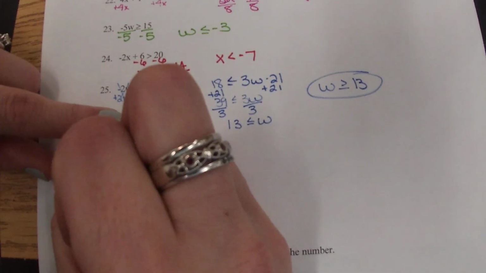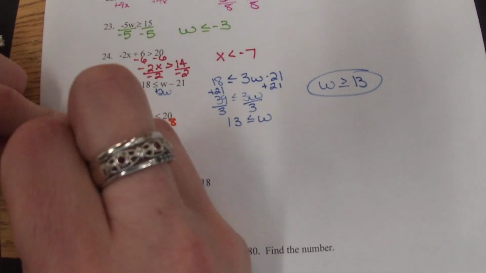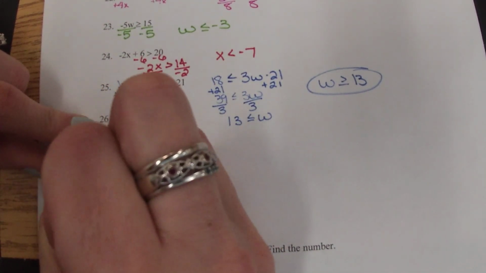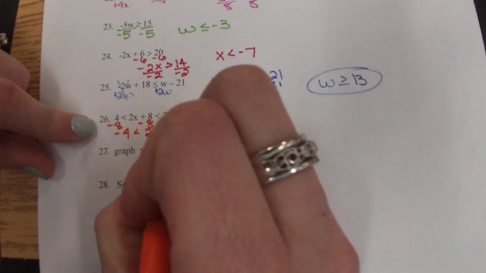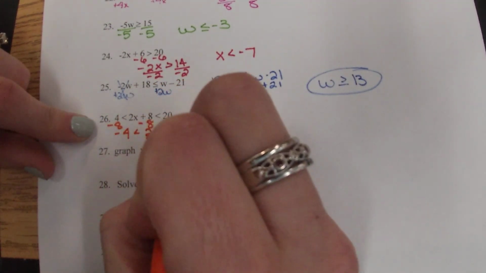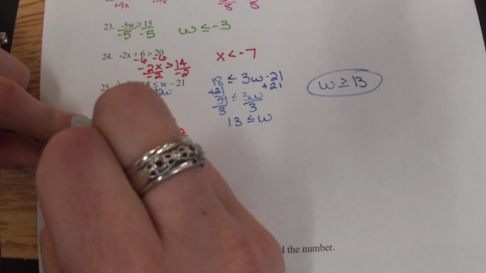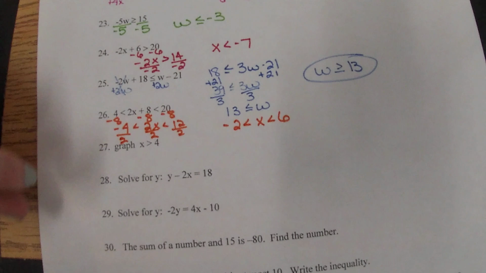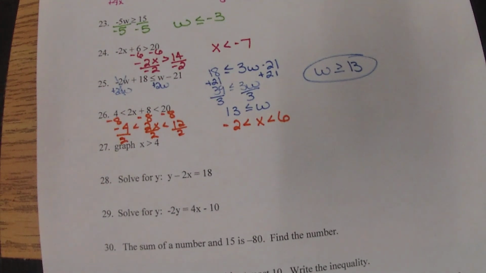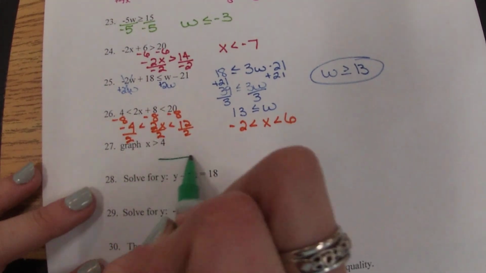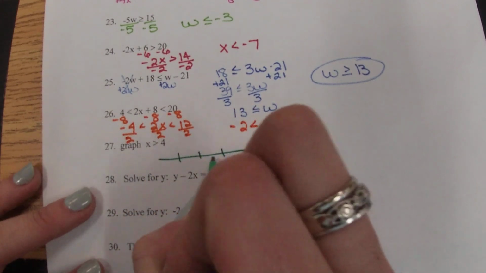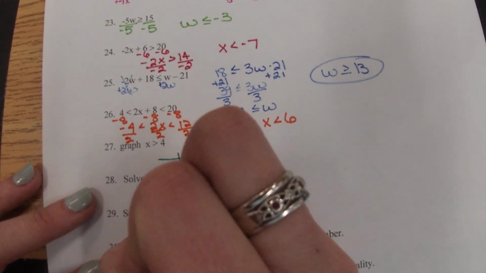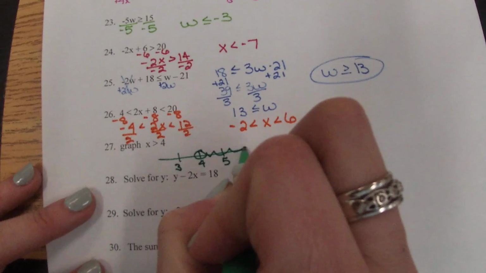Here I'm going to cover up here, and whatever I do on each side here, I also have to do over here. So we'll have -2 is less than x, which is less than 6. We want to graph on 27, right? We want 4 to be in the middle. We want that to be an open circle and shaded to the right.